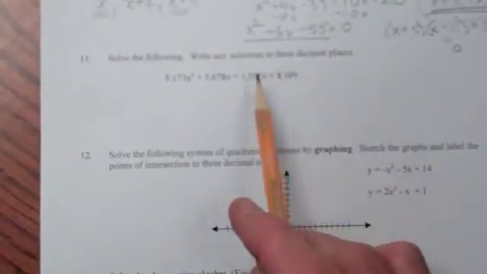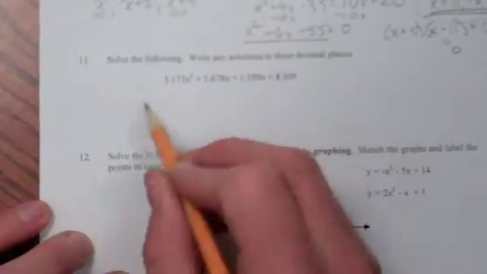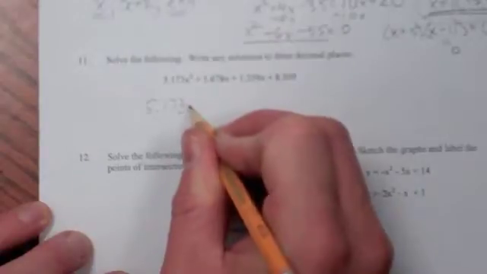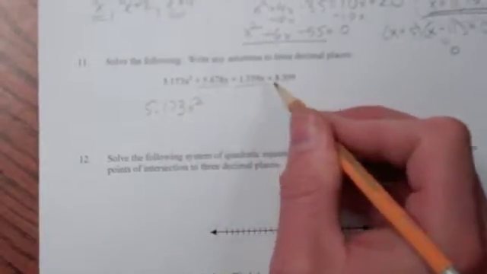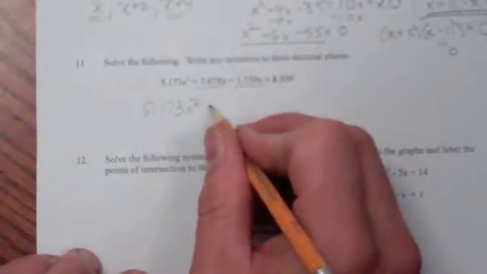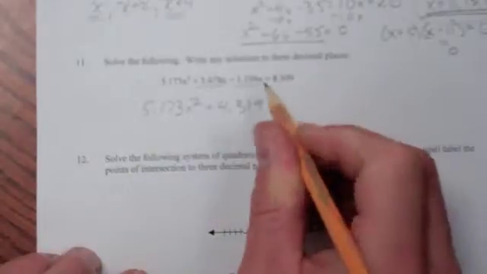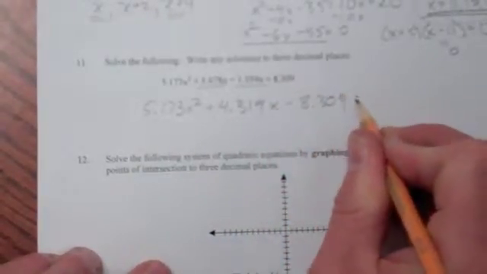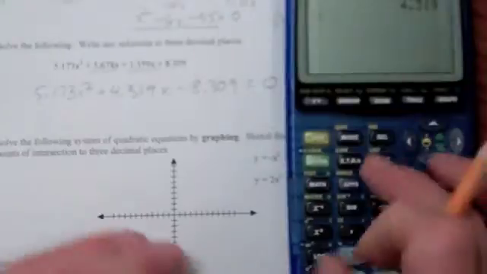Alright, the next one, solve the following. Write any solution to 3 decimal places. For about the 5 billionth time, we shove it all over equal to 0. It becomes 5.173x squared. When I combine the x terms, I get plus 4.319x, and then minus 8.309 equals 0.